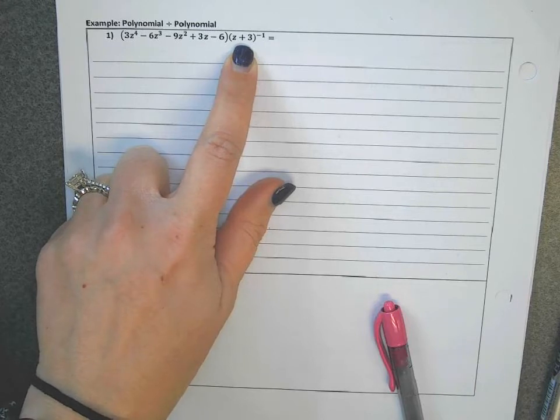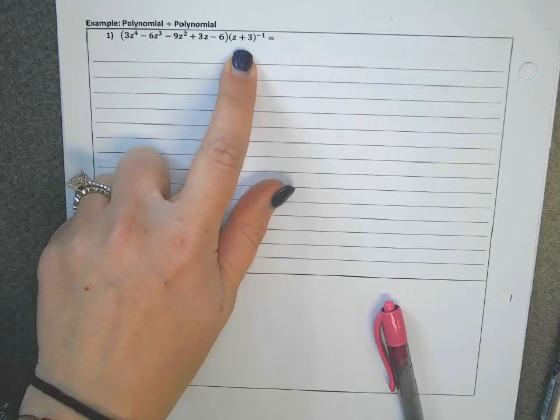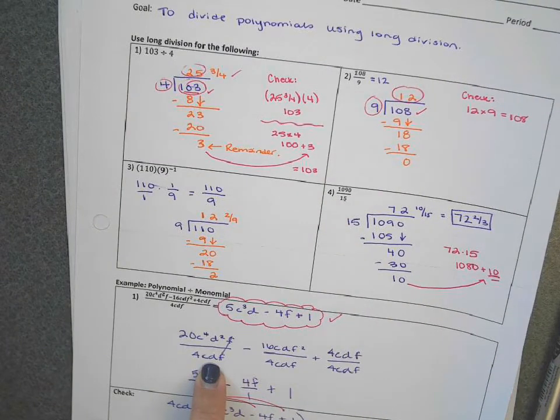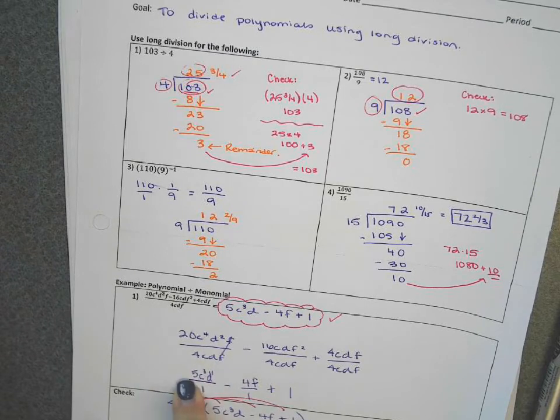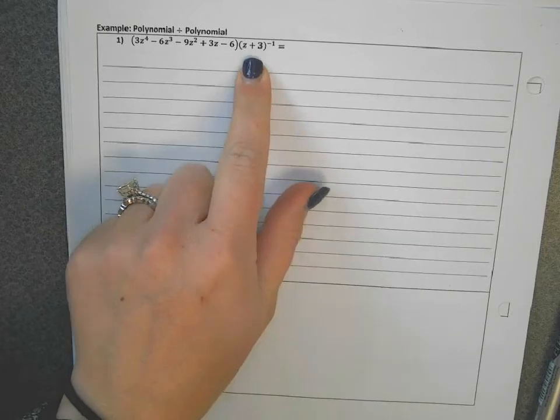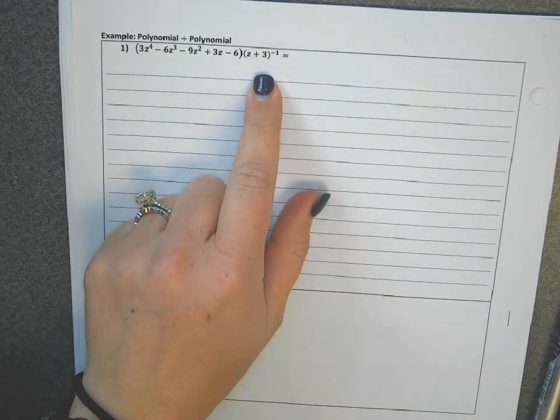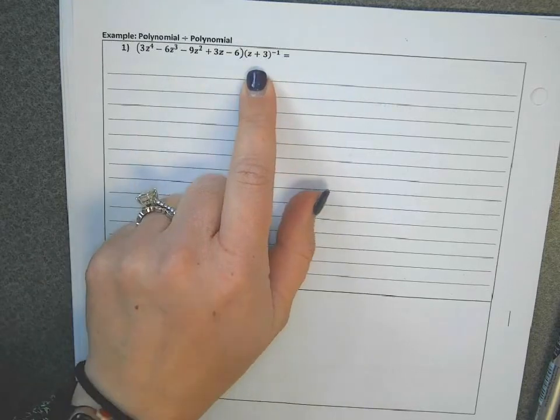Now, since what you're dividing by is a binomial, we can no longer just write each term over a binomial because you wouldn't be able to simplify it. You can only simplify it here because we had a monomial. There's no adding or subtracting in there. When you have adding and subtracting in there, you wouldn't be able to do anything with each of those fractions. So because of that, we have to resort to long division.